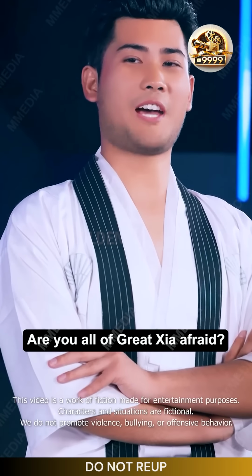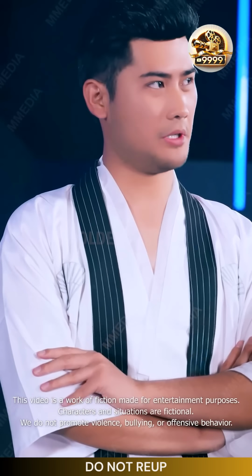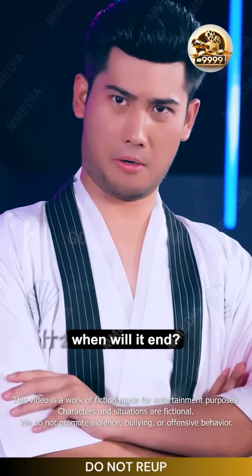Are you all of Great Xia afraid? Going round by round, like this, when will it end? If we proceed directly to the final problem, Jiang Nuan's prize pool will lose 3 rounds of prize money. This is unfair to Jiang Nuan. Then the remaining prize money, I will personally compensate her for it. Even if Jiang Nuan fails to solve the problem, she can still take all the remaining prize money. But I have one condition.